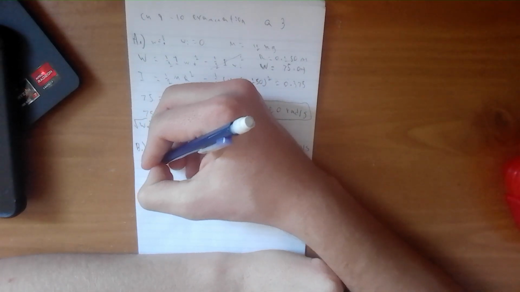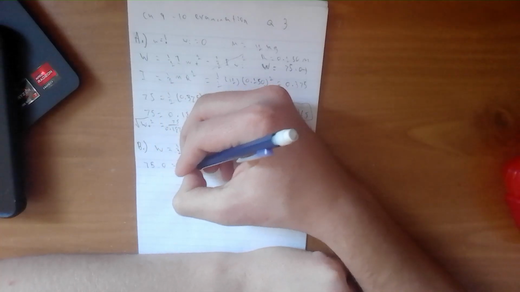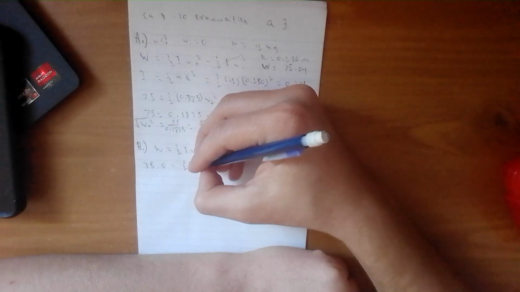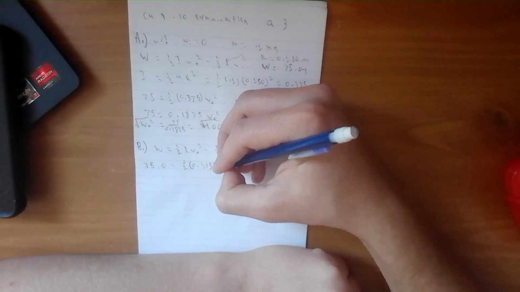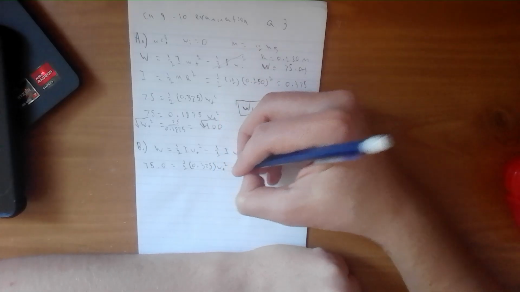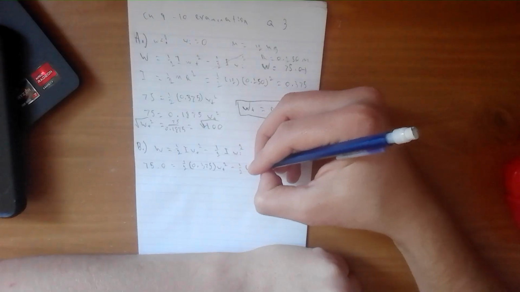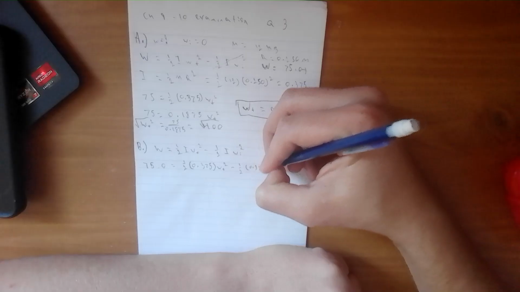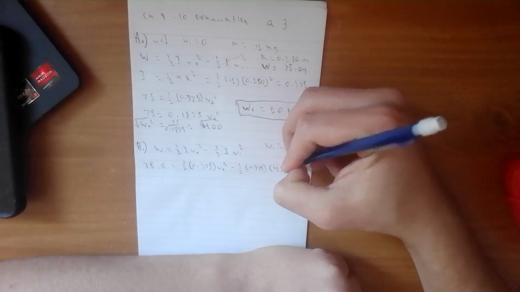Okay, and then we're just going to plug everything in like we did before. So that's going to be 75 equals 1/2 times the inertia, which should be 0.375, and then we're still solving for the final, minus 1/2 times the inertia, so that would be 0.375, times 12 squared.